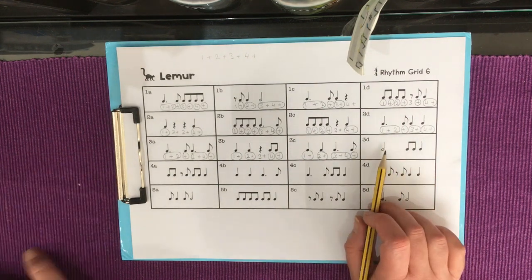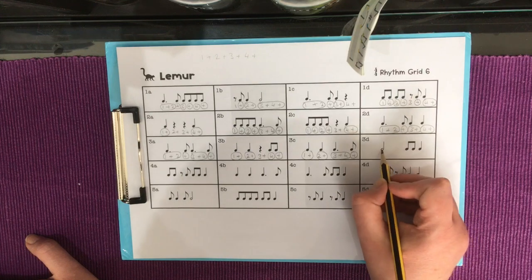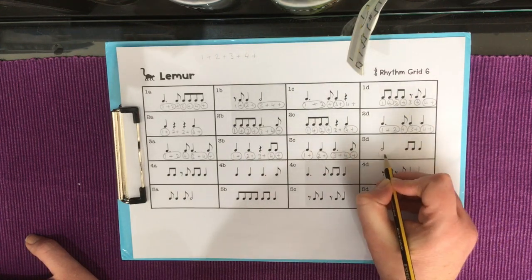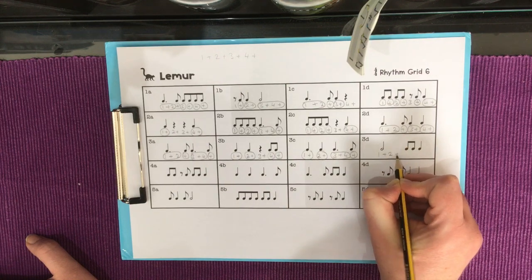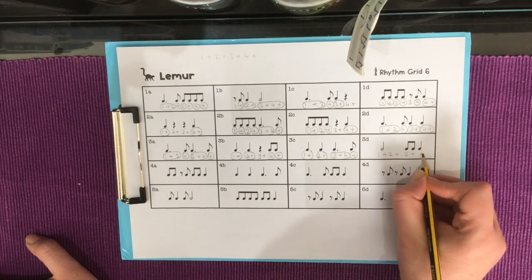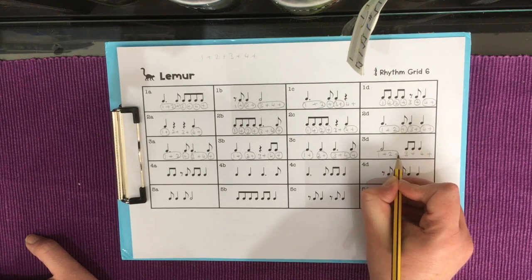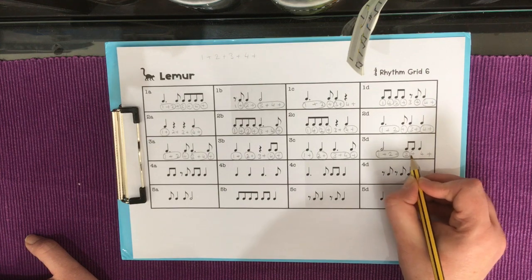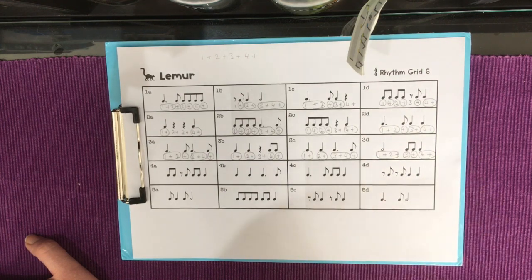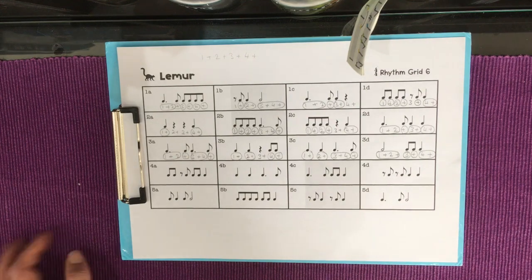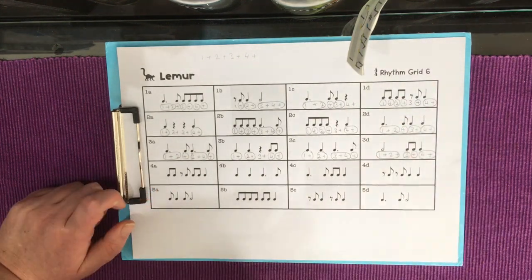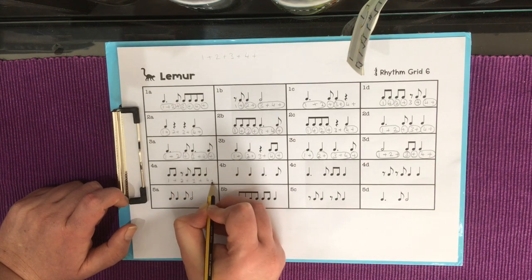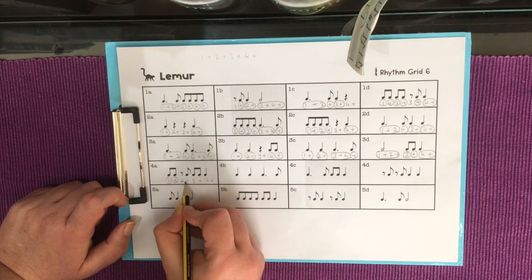Okay, for 3D, remember that this note here is going to have 2 full counts. So it's going to have 1 and 2 and. So both 1, 2 and both the ands go into that note. 3 is here, and is here, 4 and. Okay, 4A is quite similar to 1D, but slightly different order. 2 doesn't get a circle.